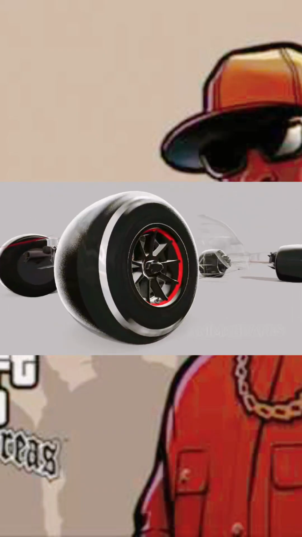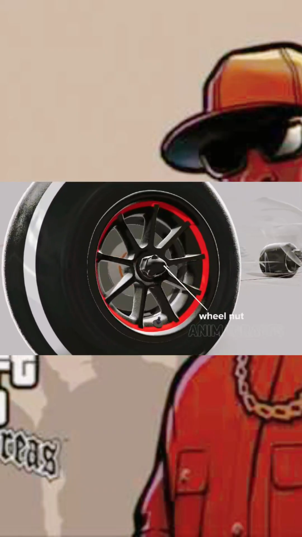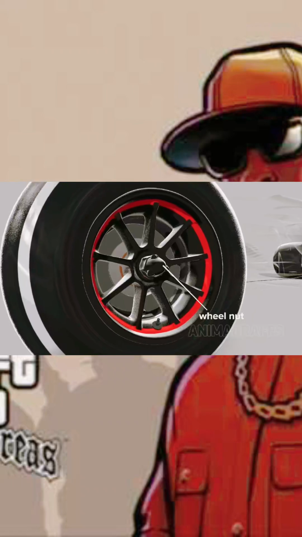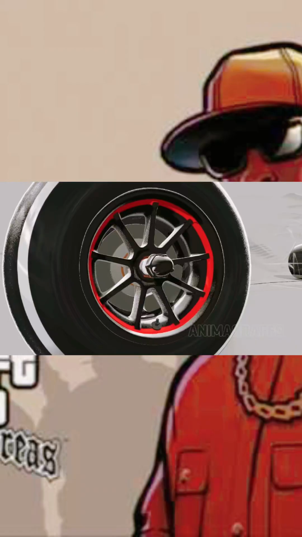The wheels are secured to the hub with a single wheel nut. Metal retention pins keep the nut securely in place. A specially designed wheel gun pushes these pins down when removing the nut.